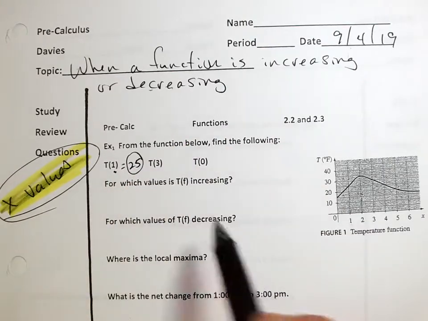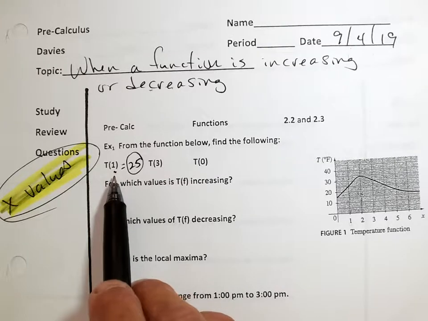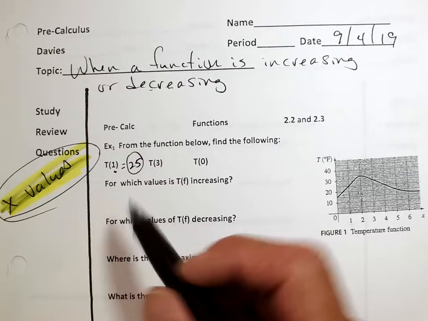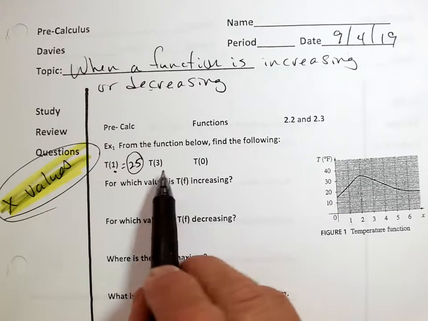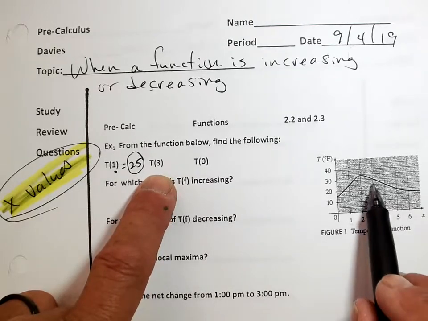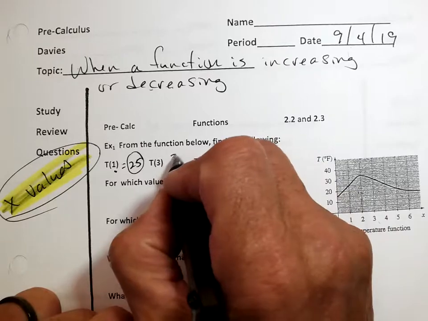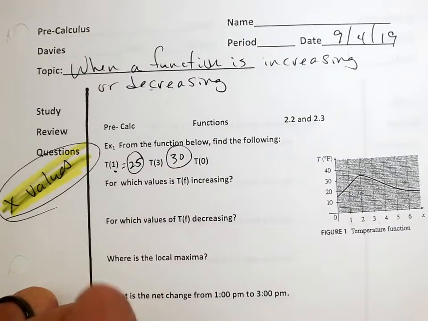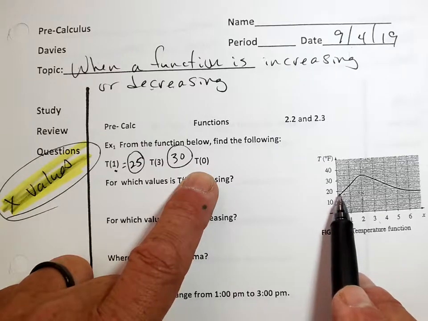So the question is, what's the temperature after 1 hour? Okay. So the answer is the height, but it's from the x value. Got it? So T of 3. What's T of 3? Well, we go to 3, and it looks like it's about 30. Okay? About 30? Okay. T of 0, 15. Okay.